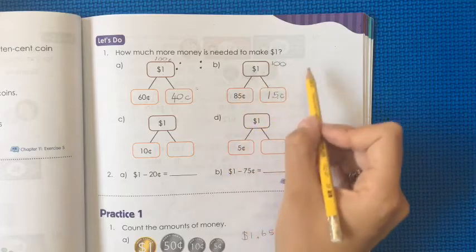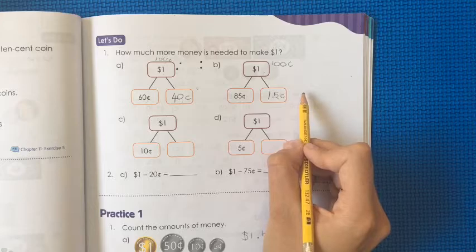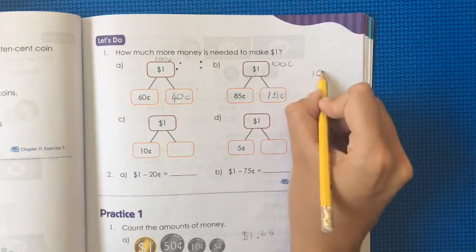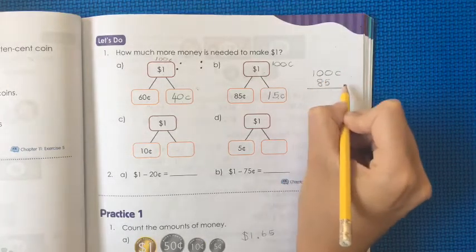If you don't understand how I just did that one in my head, please write the sum on the side. Remember, you are always allowed to write the sum on the side. Let's check our answer.